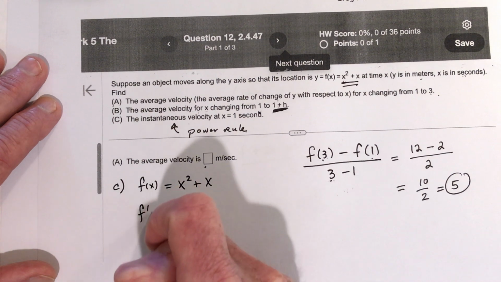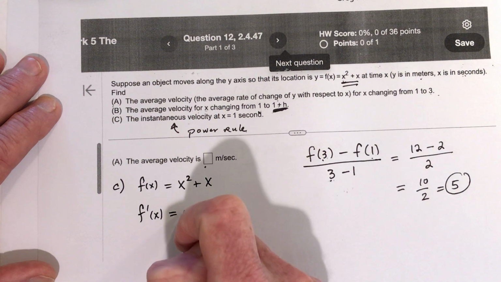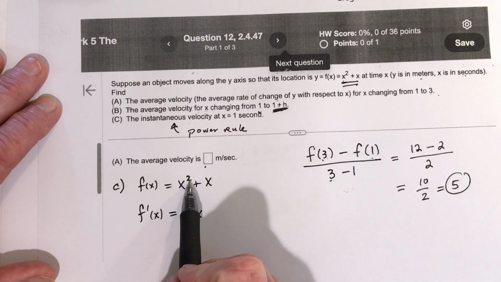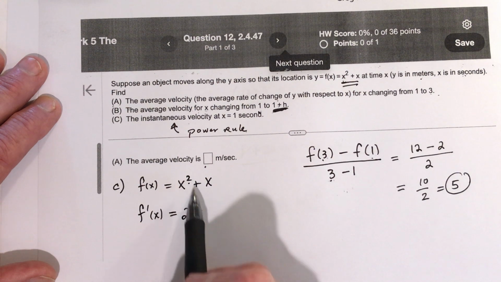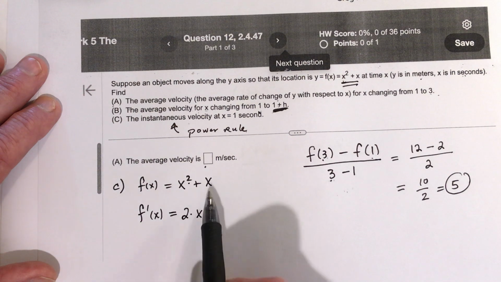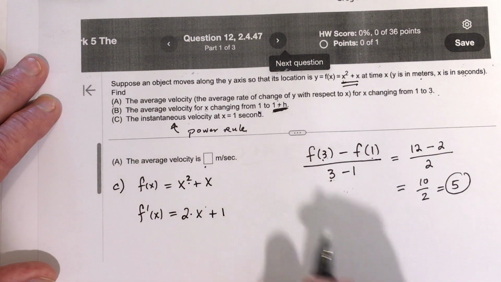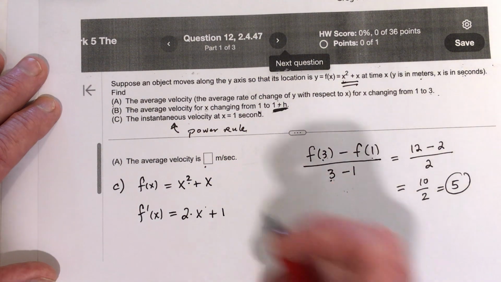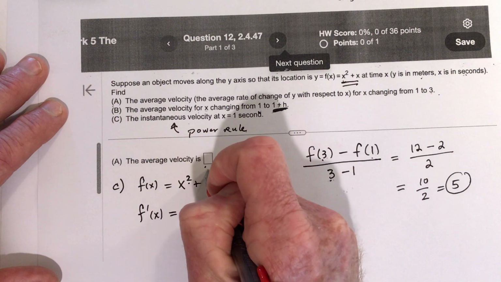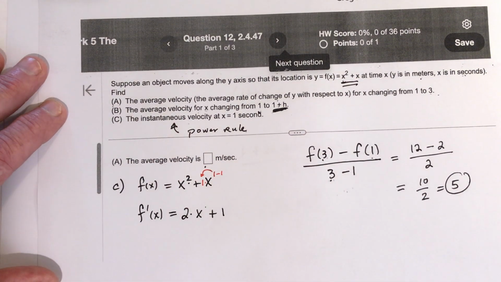So the derivative is going to be, take the 2, bring it in front and multiply, and then subtract 1 from this, and that's going to leave an exponent of 1. So you could write a 1 or you don't have to. And the derivative of just an x is just a 1. On account of its exponent right now is a 1, so when you do the power rule, the 1 goes in front, and then you subtract 1 from the exponent.